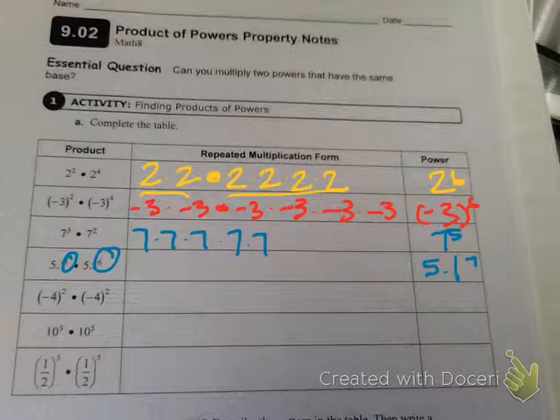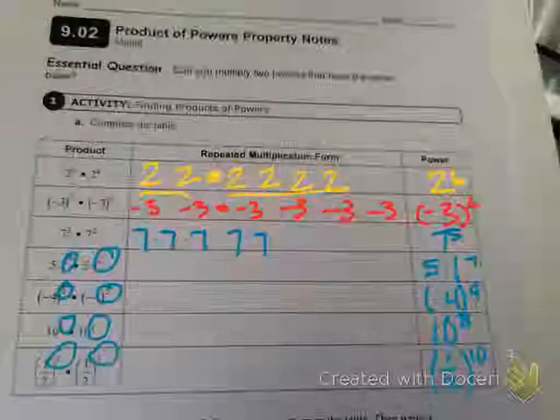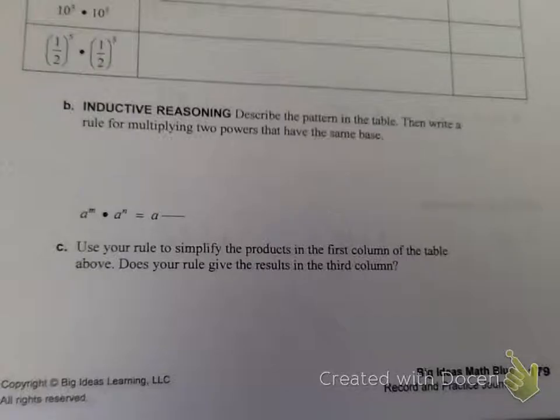On the next one we have 2 negative 4's and 2 negative 4's, which make 4 negative 4's. Here we have 3 10's and 5 10's, which make 8 10's. And here we have 5 1/2's and 5 1/2's, which make 10 1/2's. So all we do when we have numbers multiplied by each other is we add the exponents.